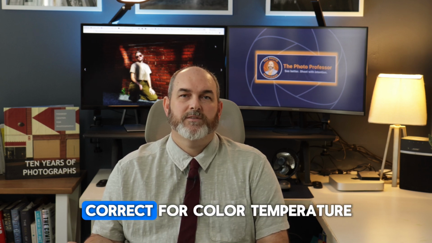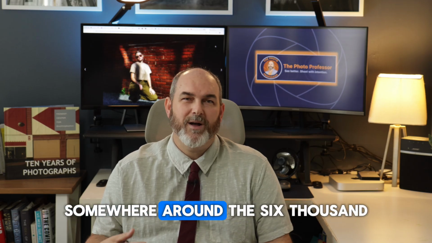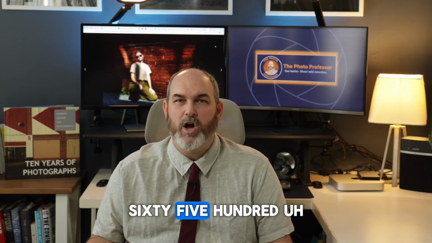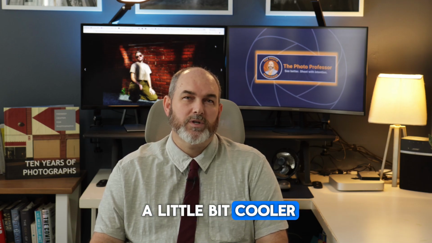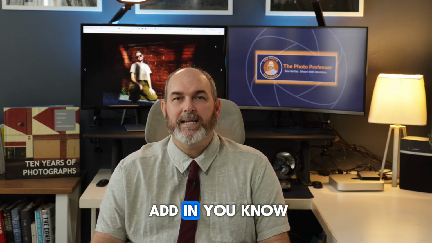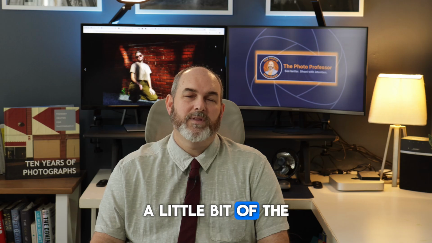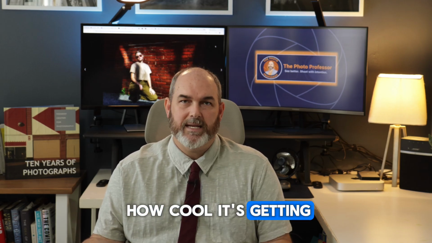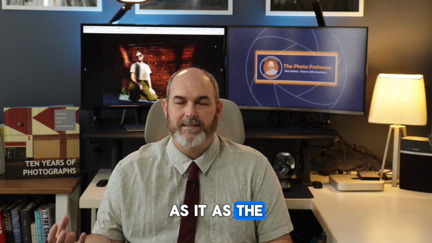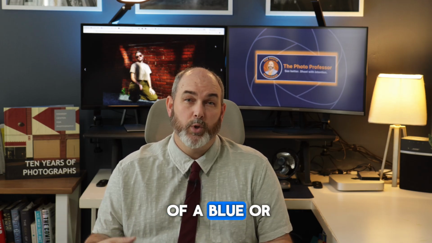Basically, it's trying to correct for a color temperature somewhere around 6,000 to 6,500 Kelvin, which is a little bit cooler. So it's going to add a little bit of warmer tones to balance out how cool it's getting as the cloudiness creates more of a blue or cool setting.